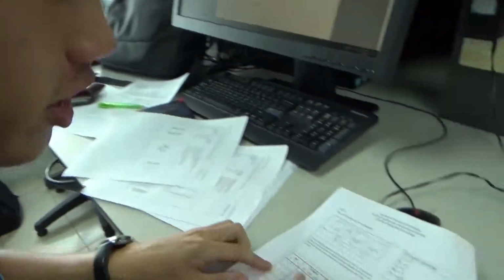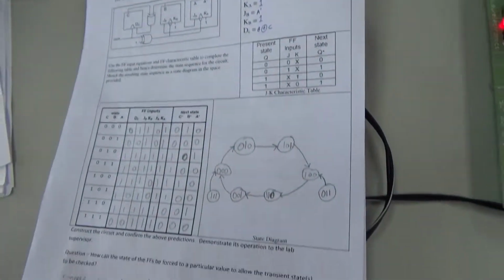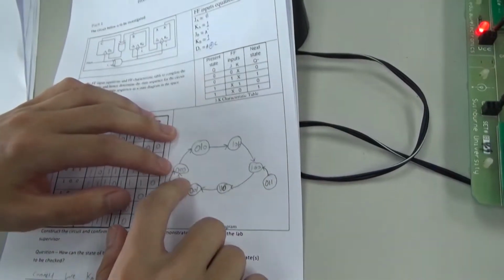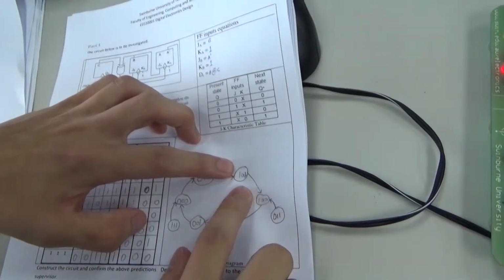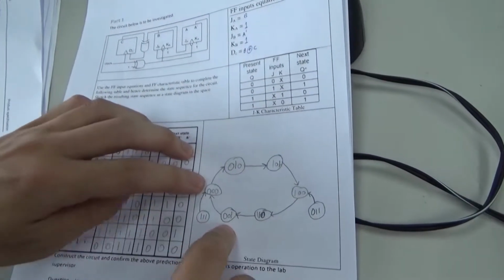My name is Jackson. I'm from group 19, and from our preliminary lab, you can see this is the value obtained here, and we can conclude that the state diagram is we start from 000 to 010 to 101 to 100 to 110 to 001 and back to 000.